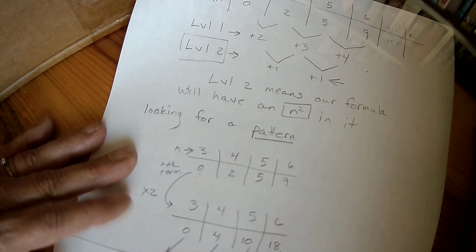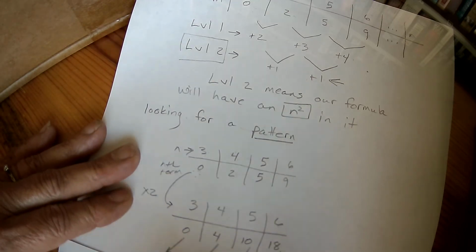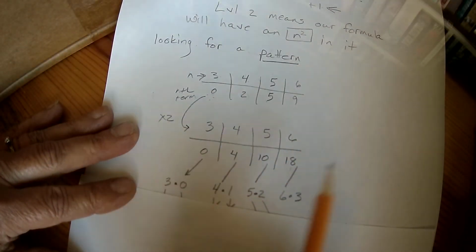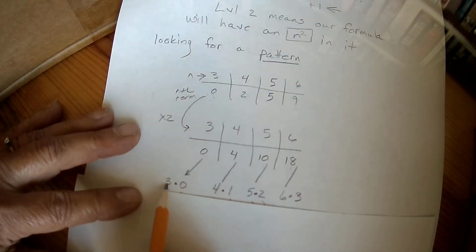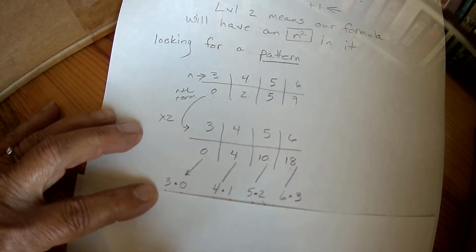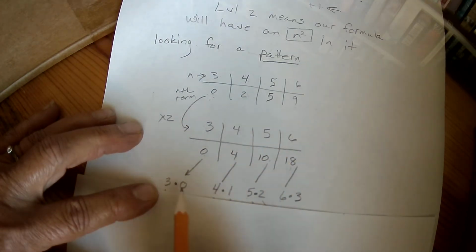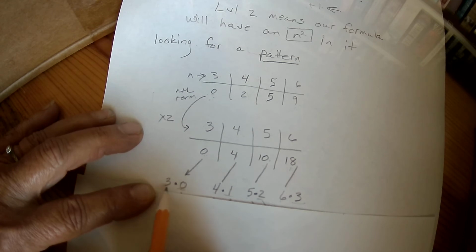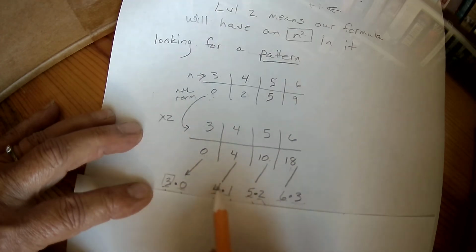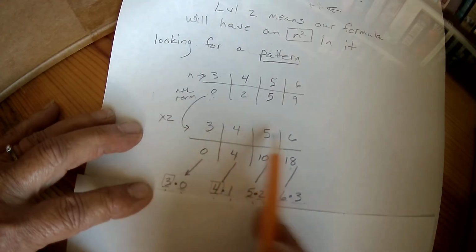And if you look down here, I don't think you can see it. Okay, 0 is 3 times 0. 4 is 4 times 1. 10 is 5 times 2. 18 is 6 times 3. Notice the pattern. This is 0, 1, 2, 3. That's a pattern going up by 1. These also go up by 1, but more importantly, these numbers represent my n values.